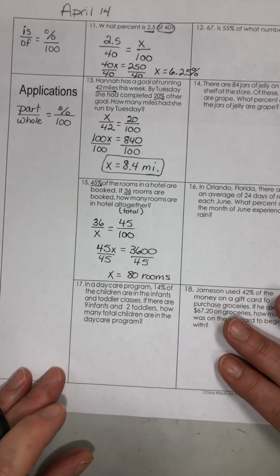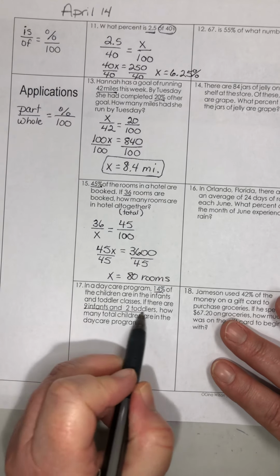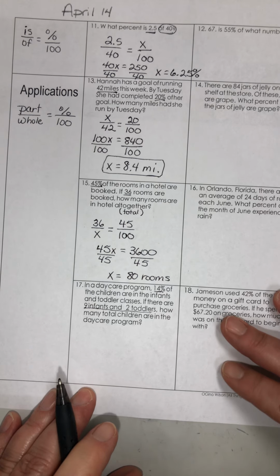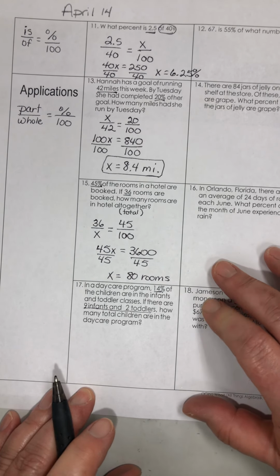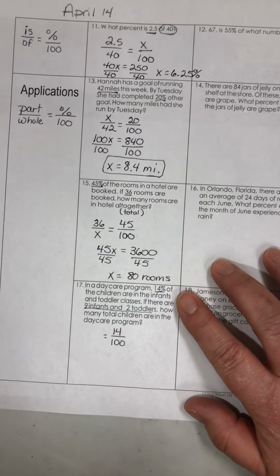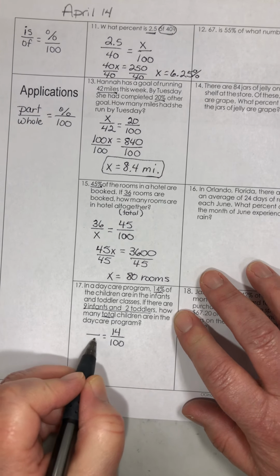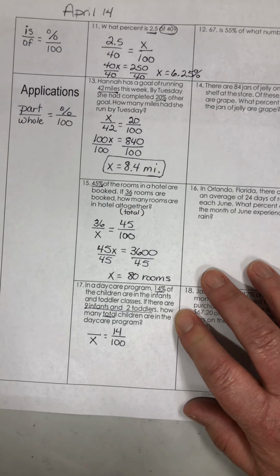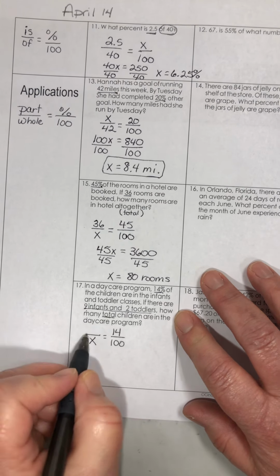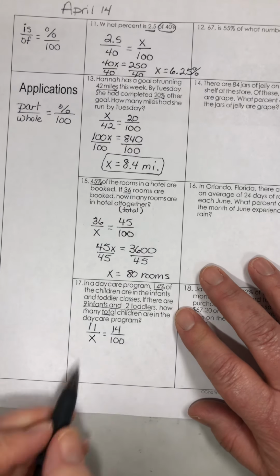And the last one that we're going to do together, it says in a daycare program, 14% of the children are in infant and toddler classes. If there are 9 infants and 2 toddlers, how many total children are in the daycare program? Okay, well, I know that 14 goes over 100 because it's a percent. All right, and how many are there total? So I don't know. That's the question they're asking. So this is x, and I know that there are 11 children so far. That's the part I know. Okay, so let's cross multiply.